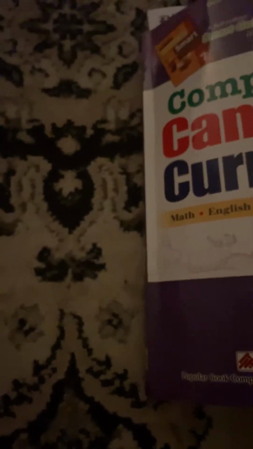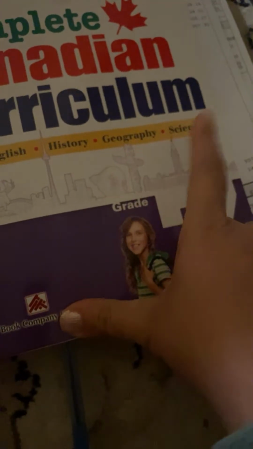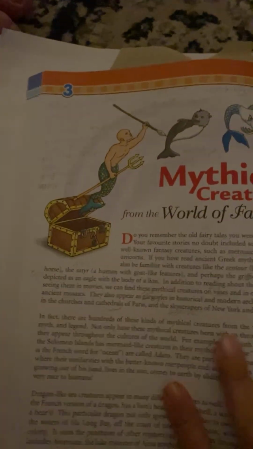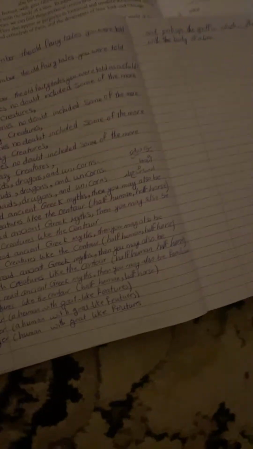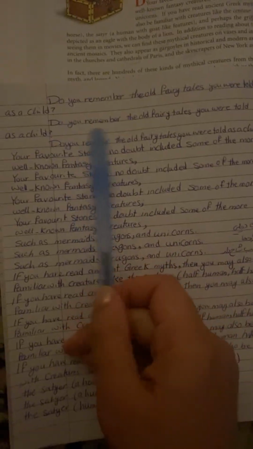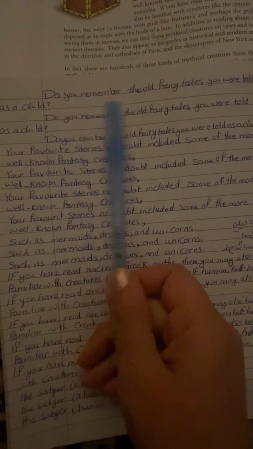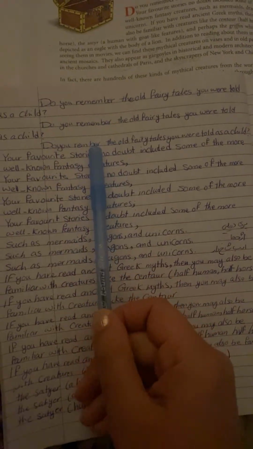I bought this one from Costco. It has math, English, history, geography, and science. It's in grade 7, and I'm reading an English one. I'm in lesson 3. How I read: I write every sentence three times.